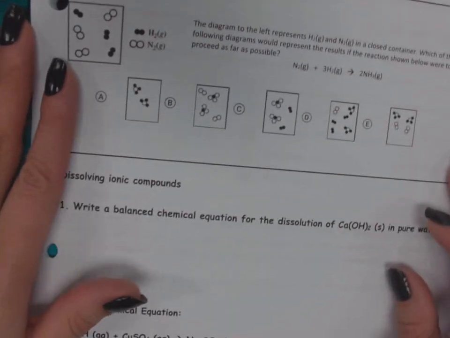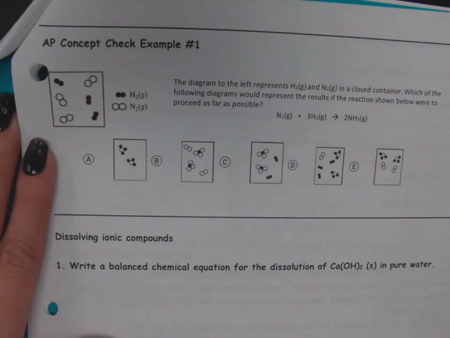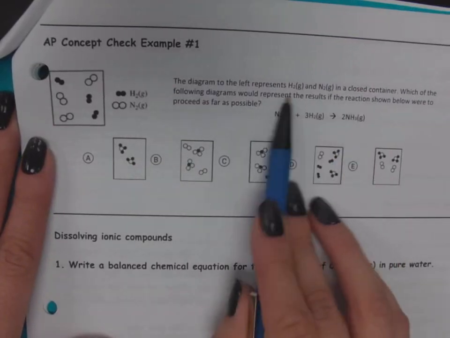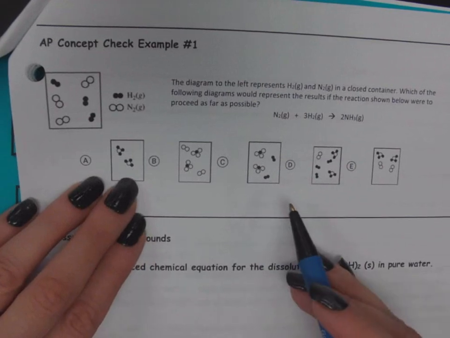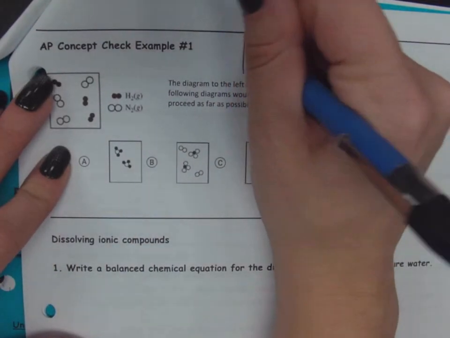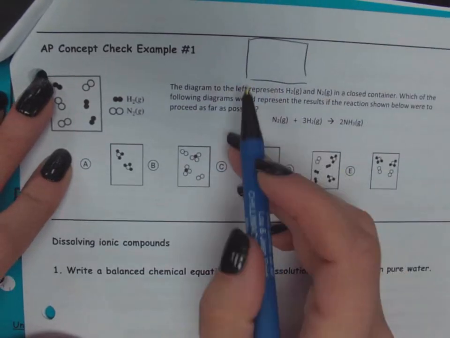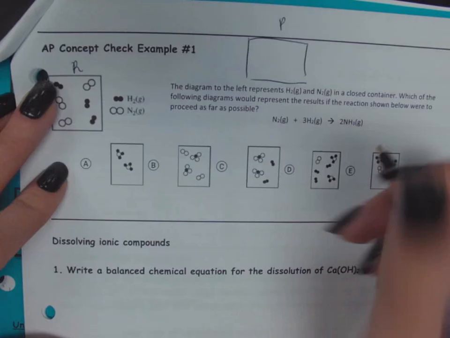Okay, on to the next page. So we have this diagram, we have a balanced chemical equation, and we've got to say what this is going to turn into. Okay, so let's draw this honestly. There's my box, this is going to be my product. So this is my reactant, this is the product.